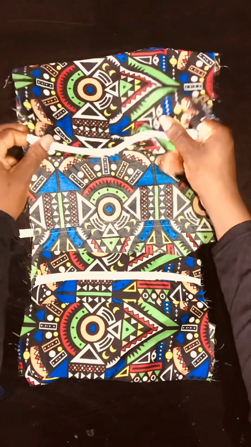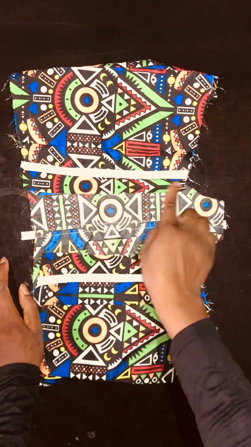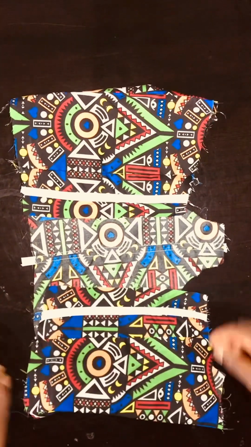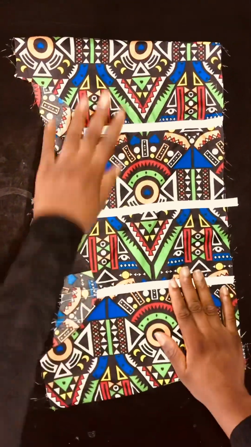You can see what I have there. You can see what I'm showing you. This is 1.5 inches. You can go ahead and leave 1 inch, any one you want. Just go ahead and leave it and then add your bias. So right now guys, it's time for me to add my lining.